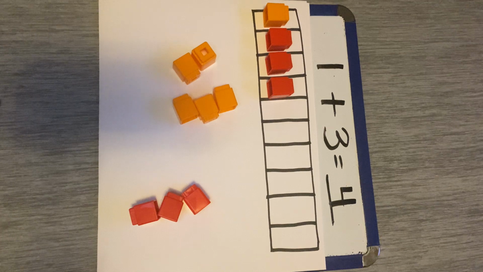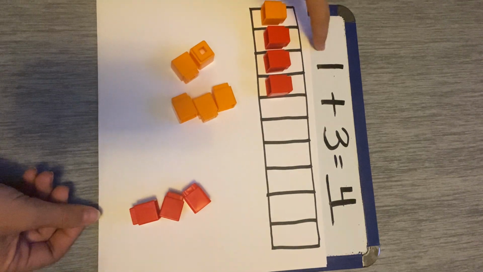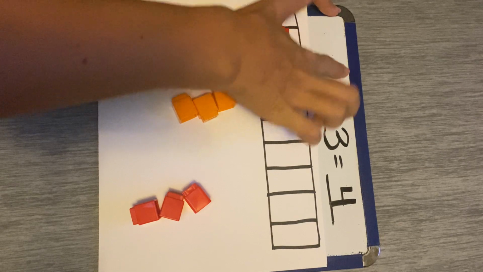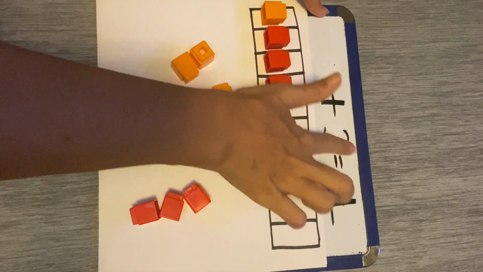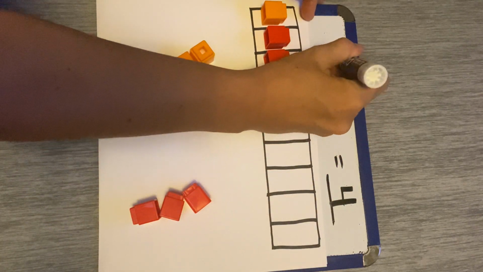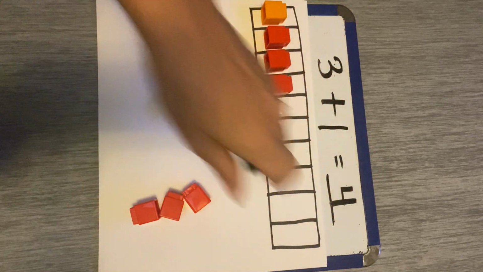Now, remember that 2 addition combinations for a number can be written simply by switching the order of the add-ins, like we just practiced. Remember the switch around rule. So, let's try that now. We had 1 plus 3 equals 4. I'm going to switch around my numbers, 1 and 3, and instead of 1 plus 3, it's going to be 3 plus 1 equals 4.